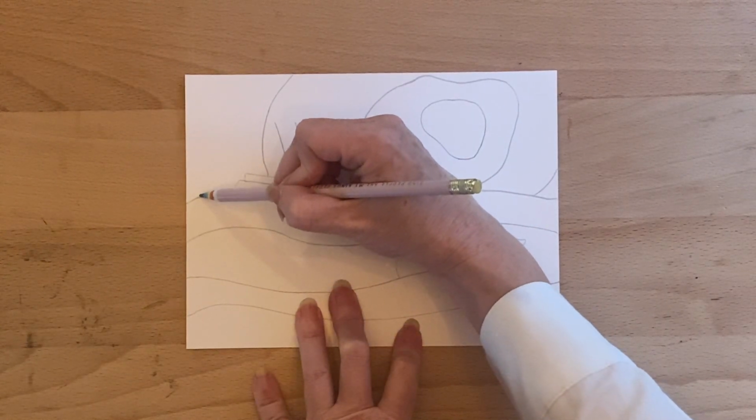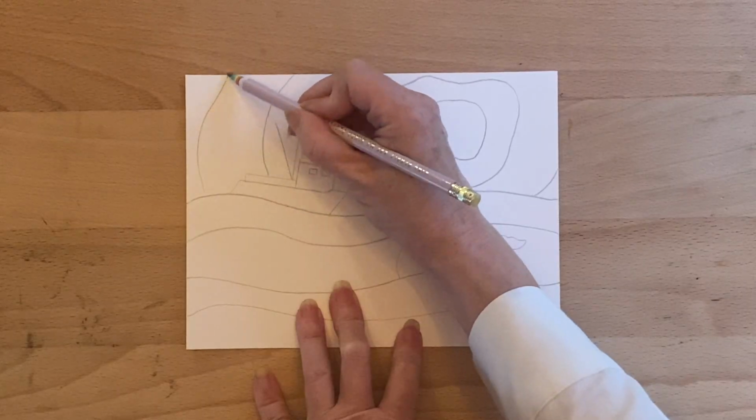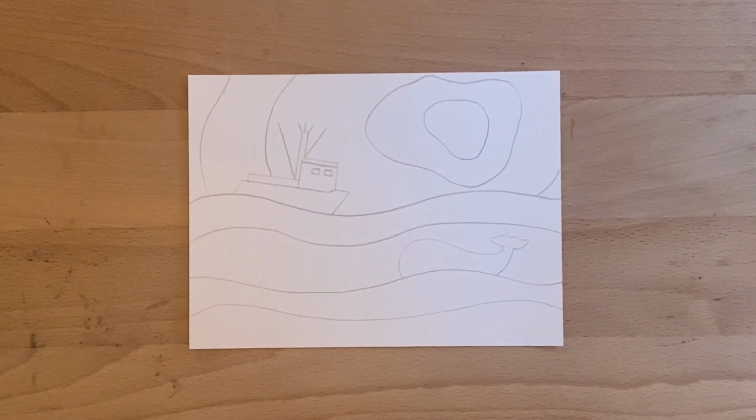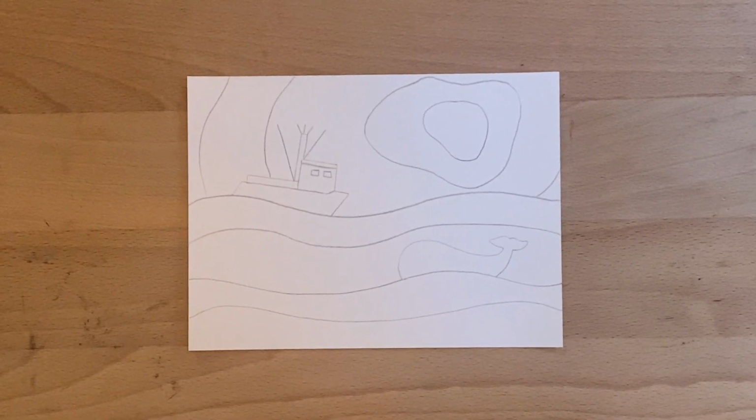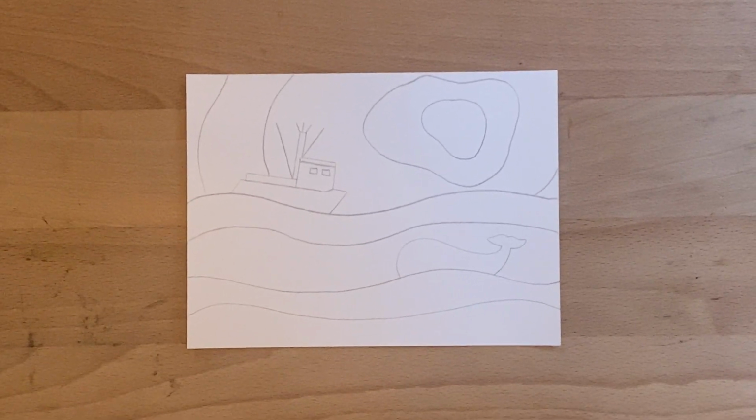And you can add one more line if you like, but it's up to you, not necessary. All right, pause until you get all the drawing done, because we're going to start coloring next.